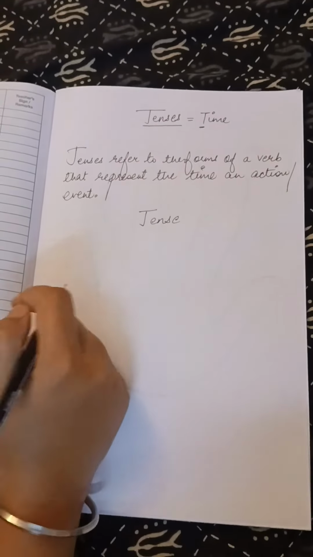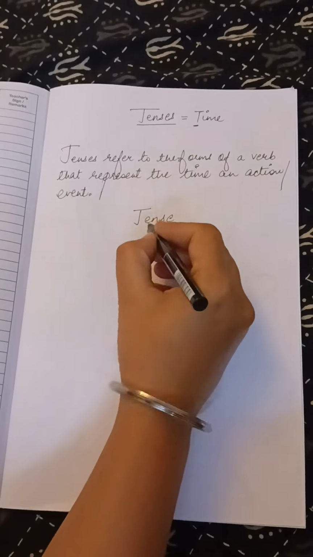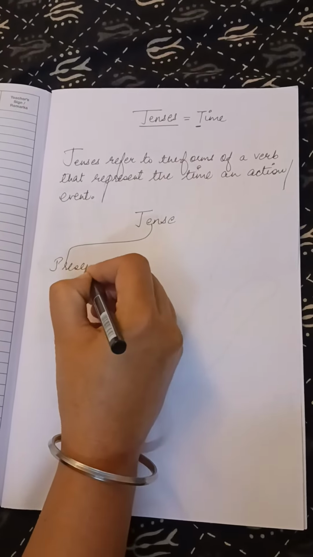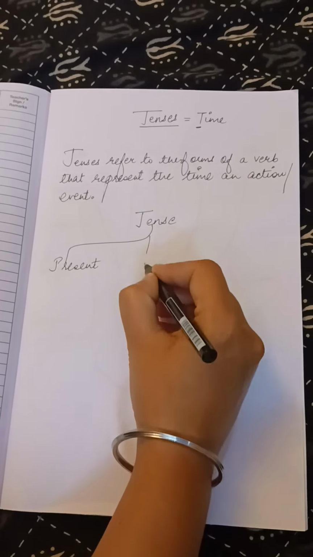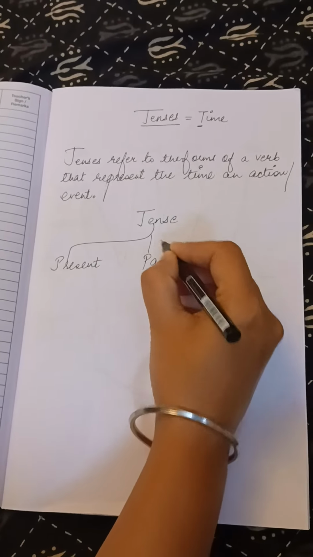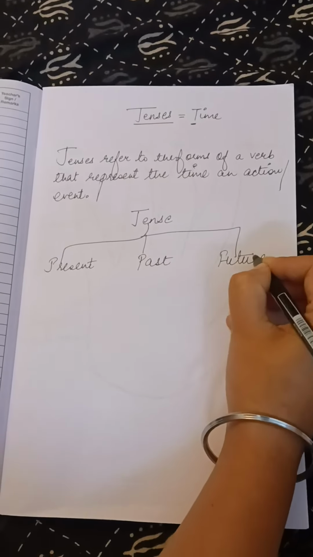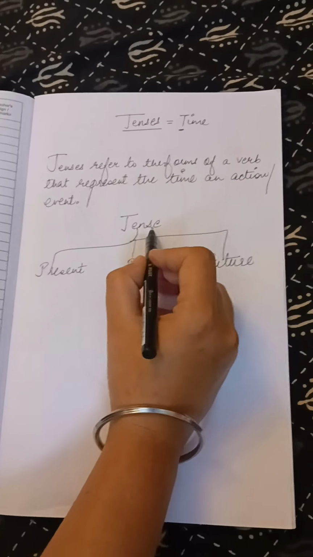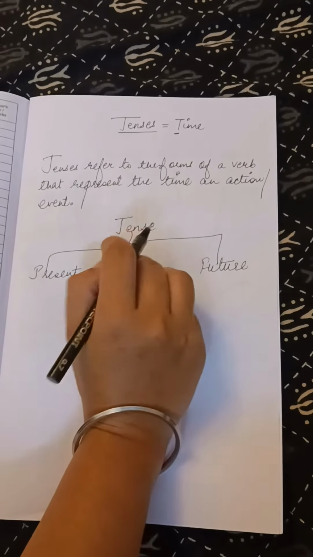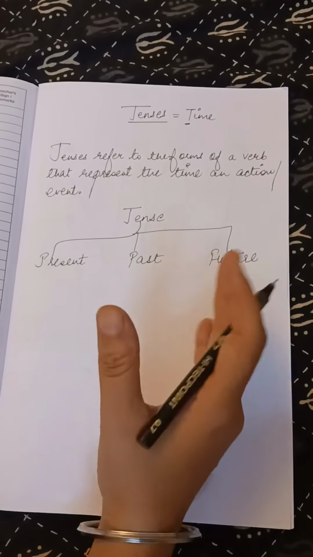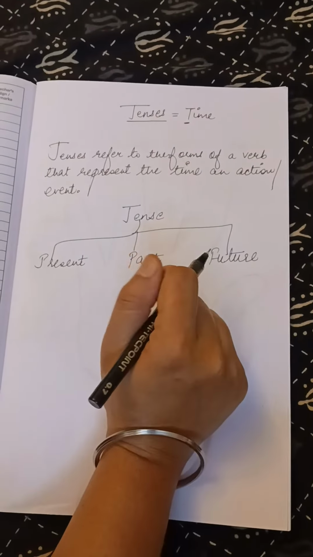So now, Tense was a father. He had three sons: present, past, and the third one was future. One day, the father, Tenses, was actually very sad. He said, I have only three sons. I wanted to have a bigger family.